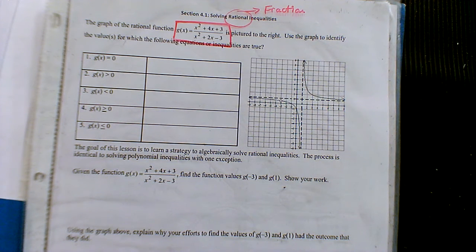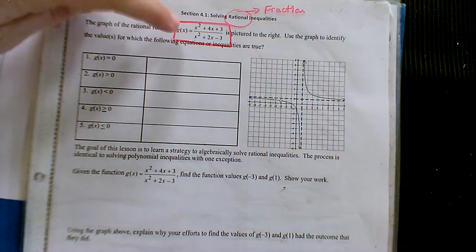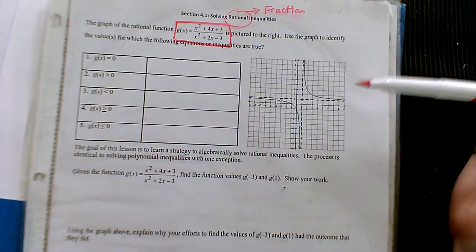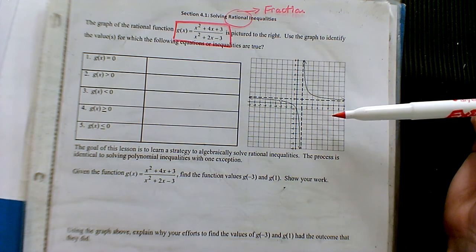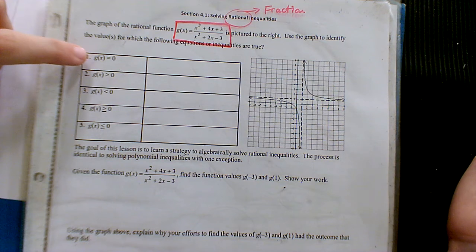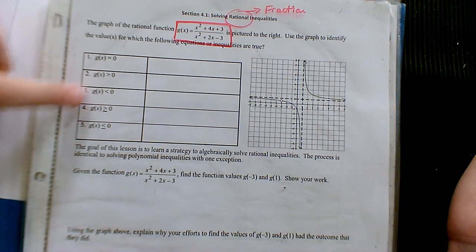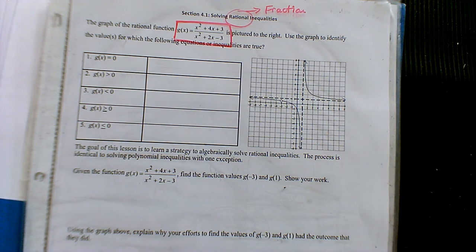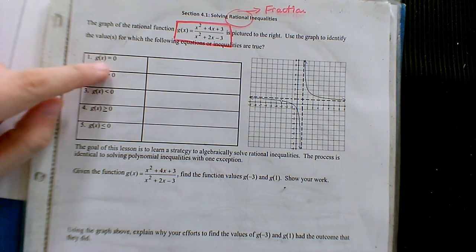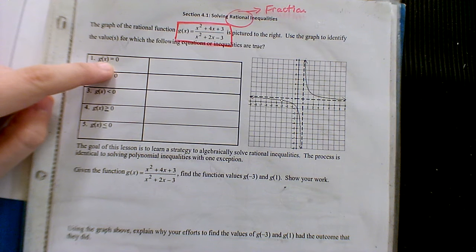So just as a review of characteristics that we've dealt with so far this year, I want to take a look at this polynomial that would generate this graph given to us, and can we identify these different properties based off the graph? Based off this picture, can we figure out where this function equals 0?